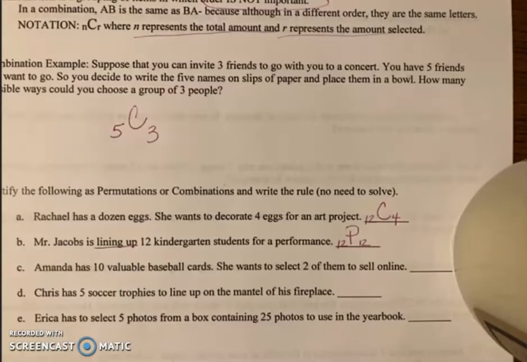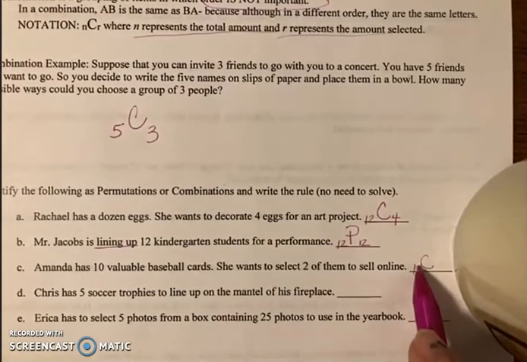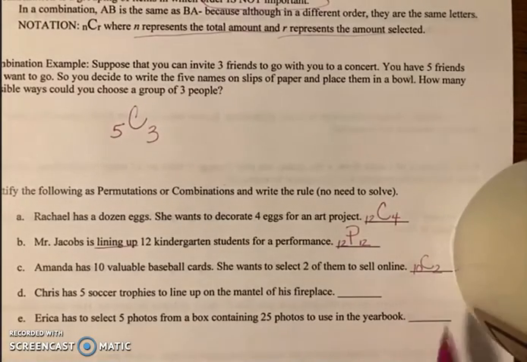We just know she has 10 and she's randomly going to select 2 of them in order to sell. So with that being said, would that be a permutation or a combination if she's just picking 2 out of her 10 to sell? It's a combination. We had a total of 10 and we're picking 2.